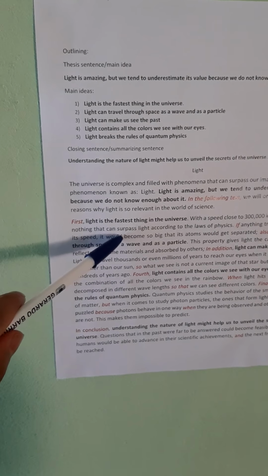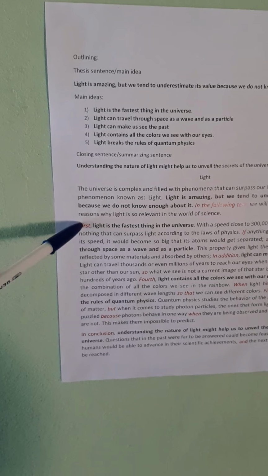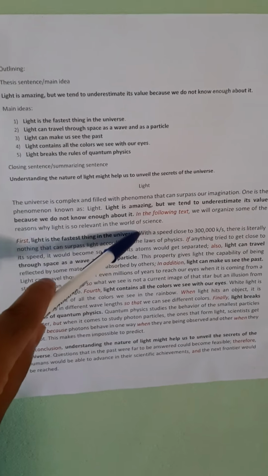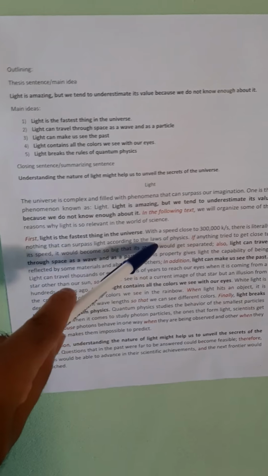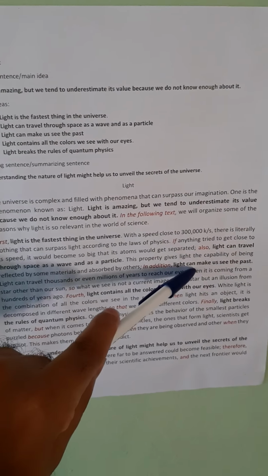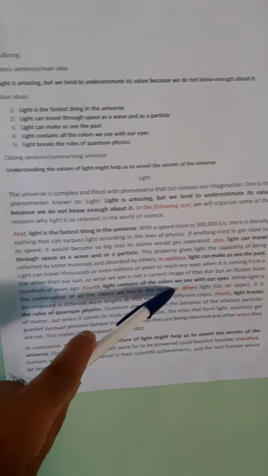It's not that we only write the main idea and leave it like that. No, we have to include the main idea, then the extra information about it, then the second main idea, the extra information, third main idea, extra information, fourth main idea, extra information.